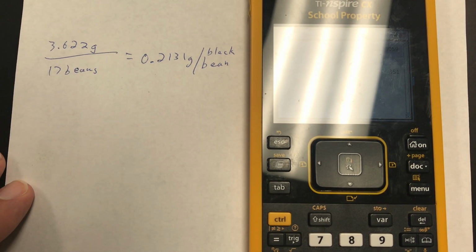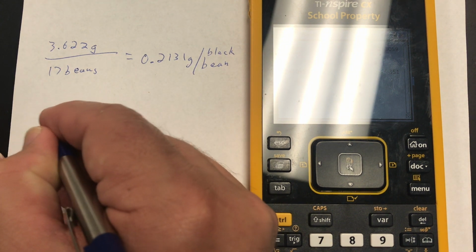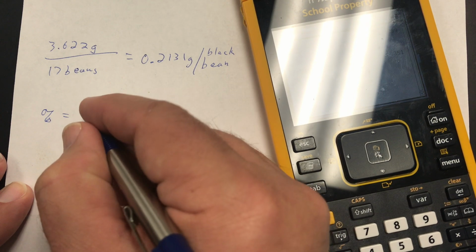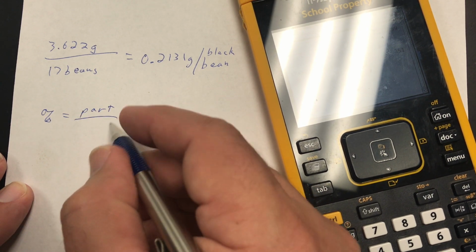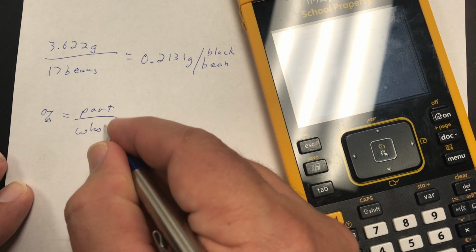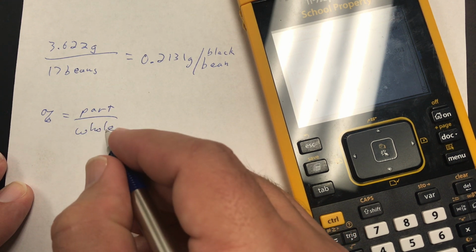All right, the next step says that we need to calculate the percentage of each isotope in the Beanium sample. So what we'll need to do for a percentage is we need to know the part that each isotope is divided by the whole amount of the sample.